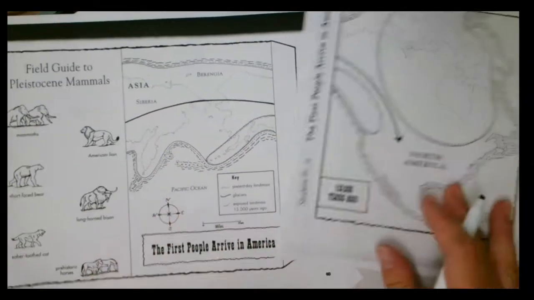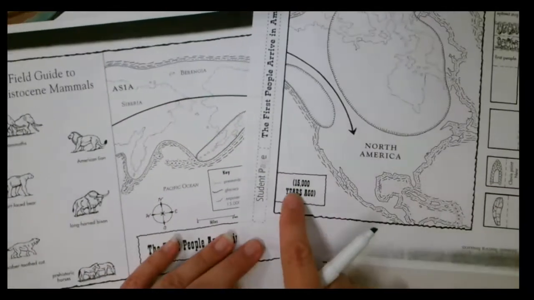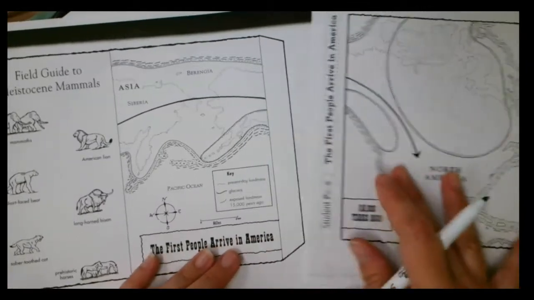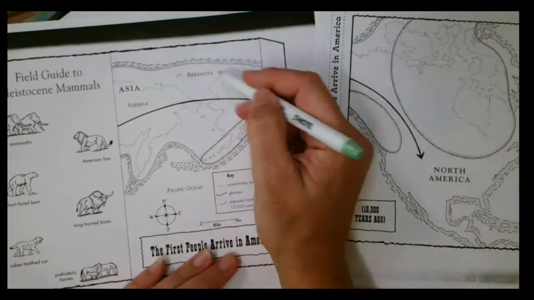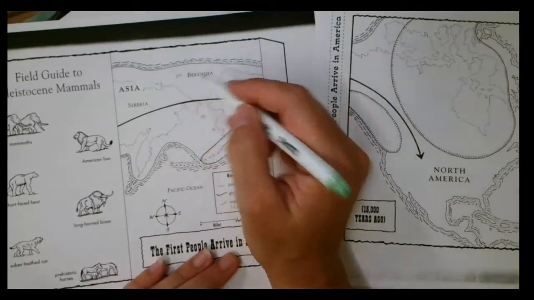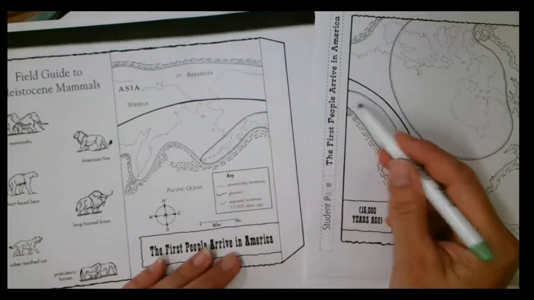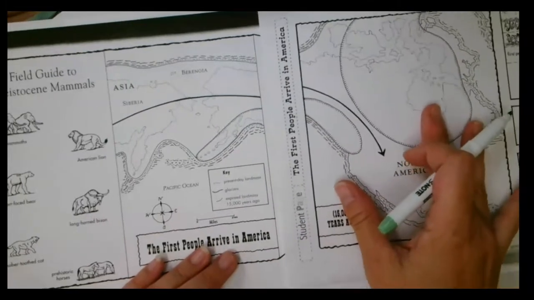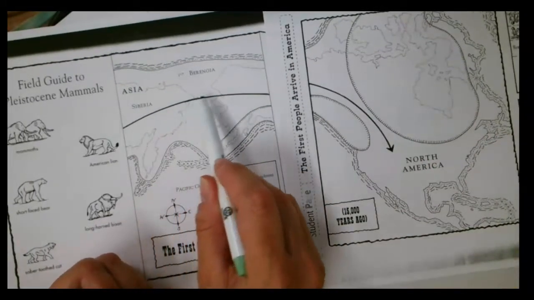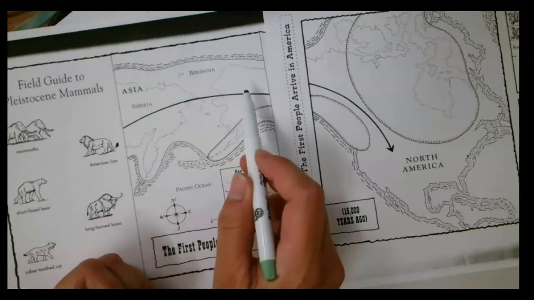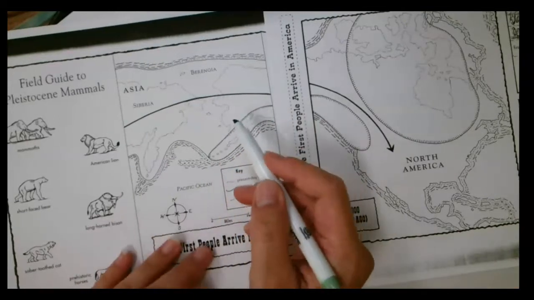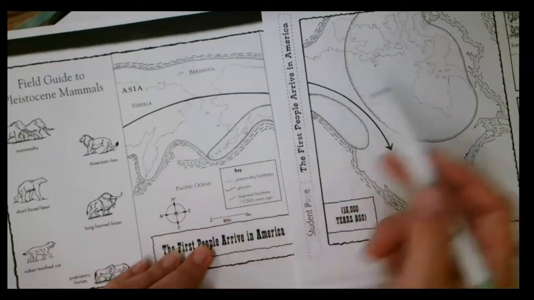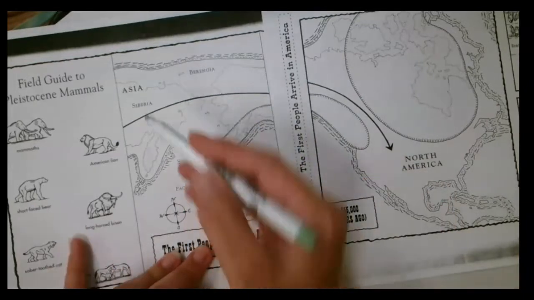But we're looking at the first people arriving in America 15,000 years ago. And this area was actually land back then because of the Ice Age. Much of the ice was locked up in these glaciers. And so people were able to walk across the land from Asia into America. Today, because the ice caps have melted, this is water again.